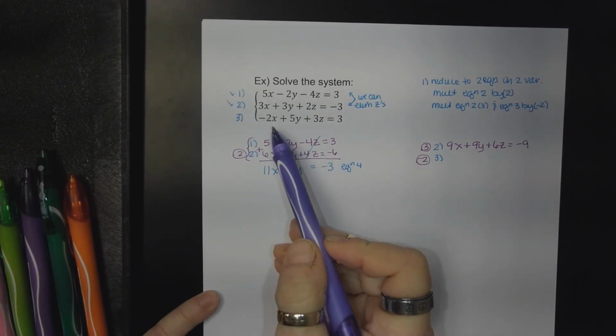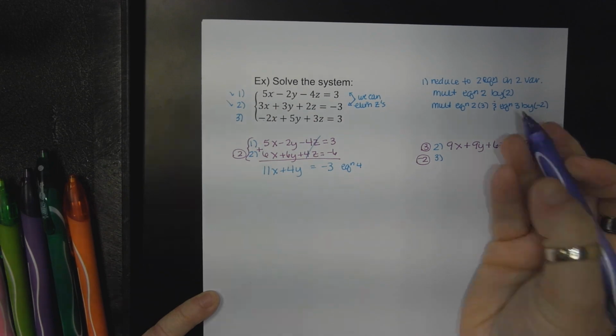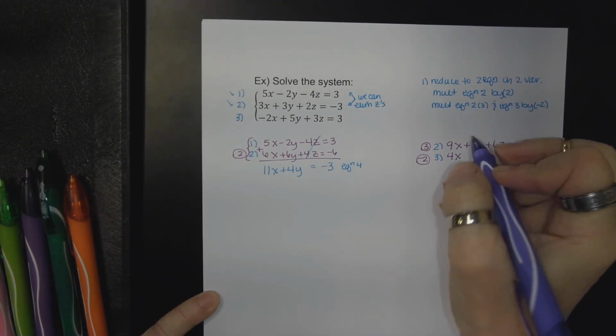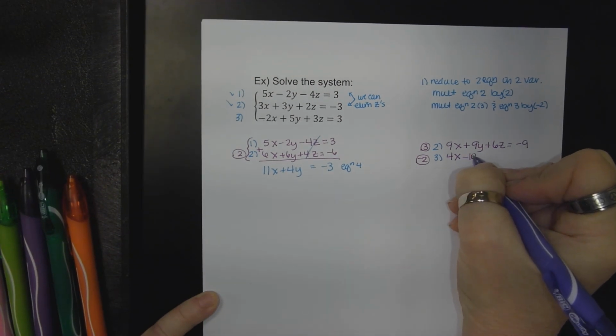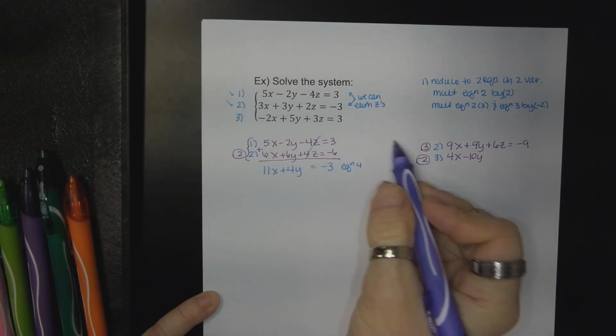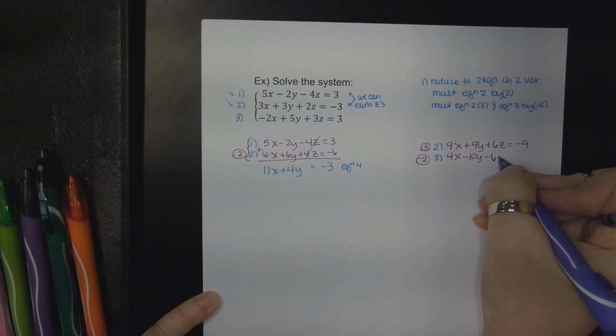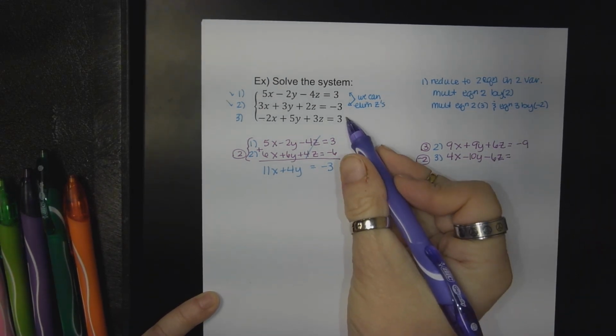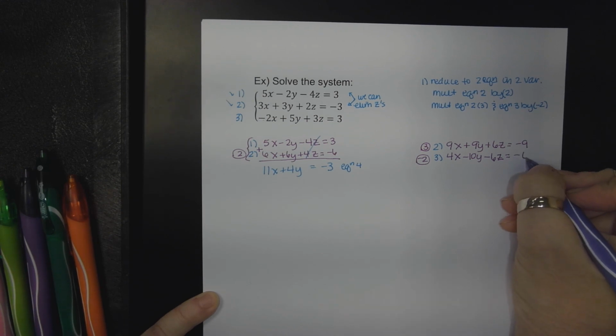Now I'm going to take negative 2 and multiply it by this whole equation. So negative 2 times negative 2 is going to give me 4x minus 10y, negative 2 times 3, minus 6z, which gives me opposites, which is what I want, and negative 2 times 3 minus 6.